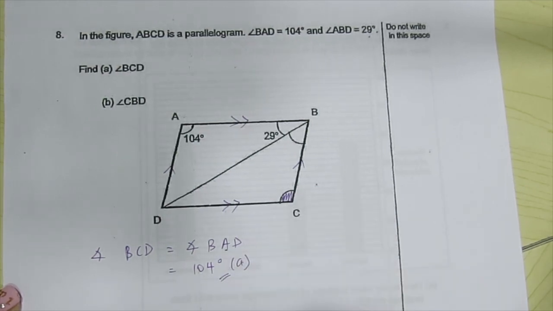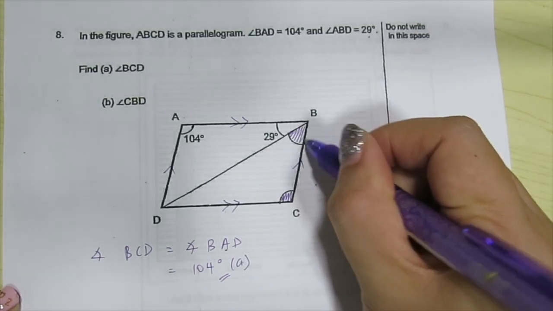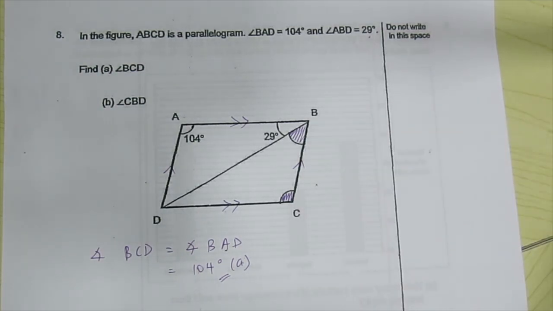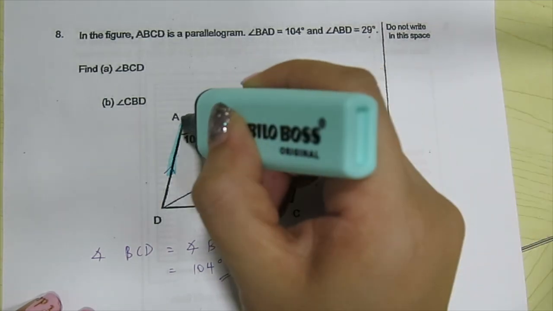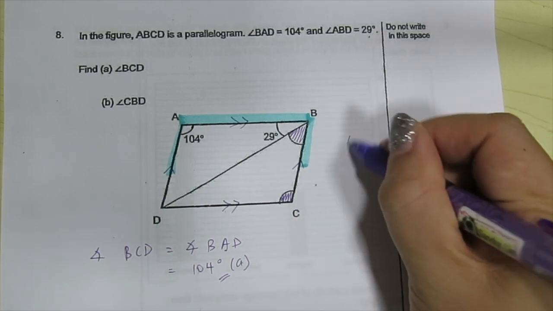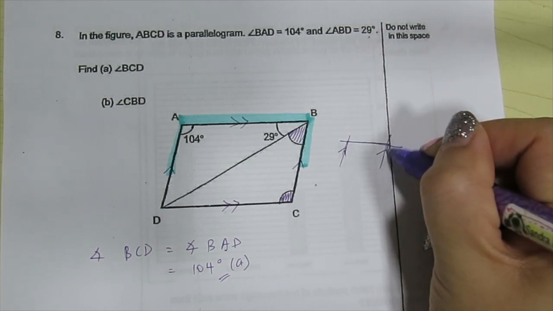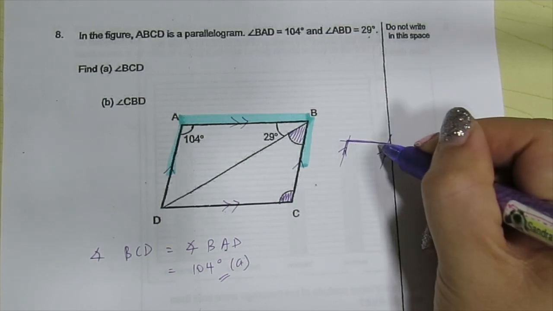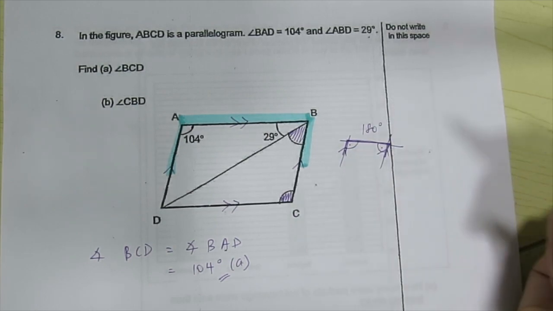That's part A. Part B, CBD. We're supposed to find this. Okay, so now we have parallel lines, and something that cuts across. So this is a C angle, or interior angles, which means these two angles will make up 180 degrees.